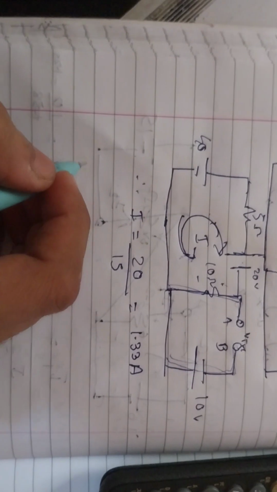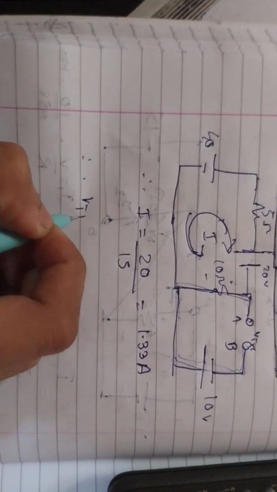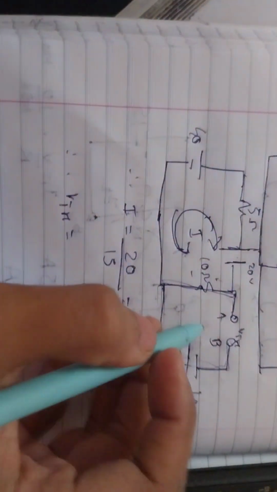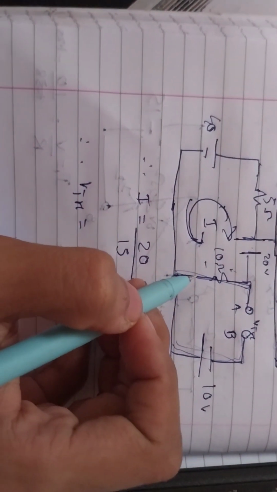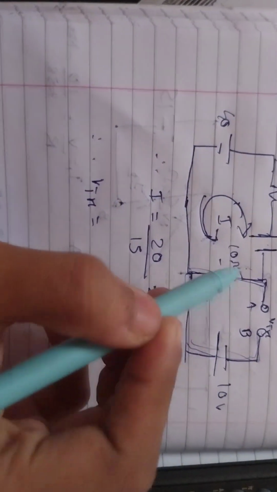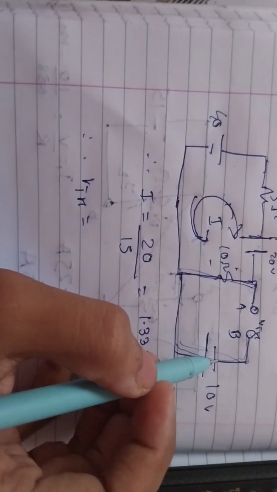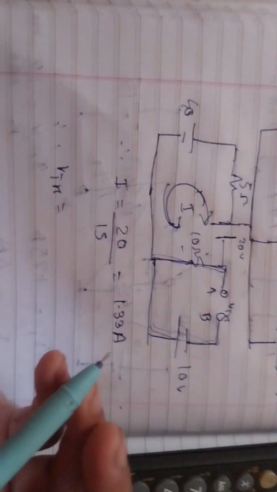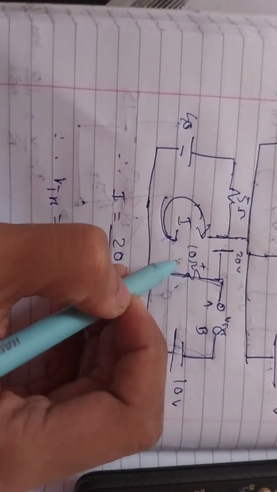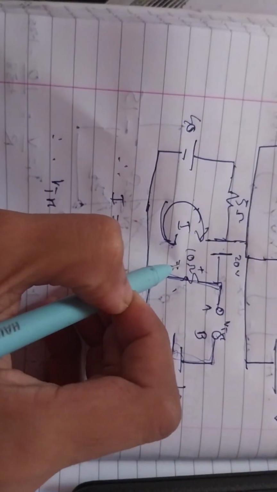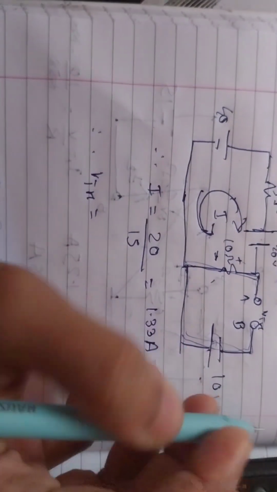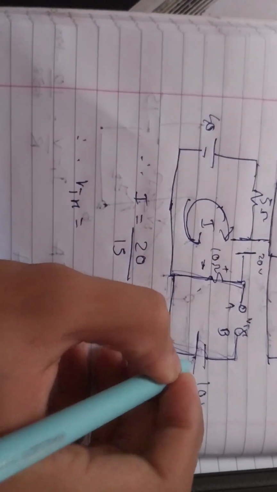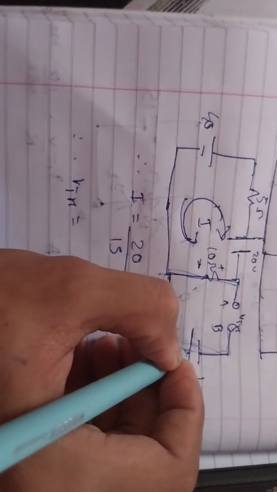So now to find the VTH is equal to the potential drop through this resistor and the potential drop with this. This is 10 volts and this is 10 ohms. So these both would add, because in Thevenin, if this is positive and this is negative, and if the negative part hits the positive part of the battery, then we add the battery to the resistor.